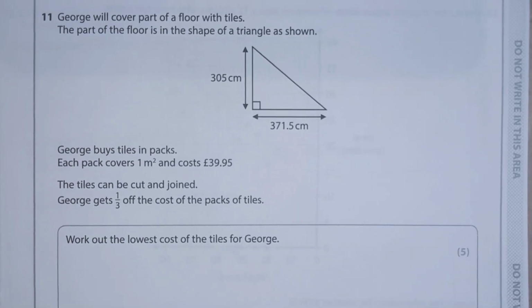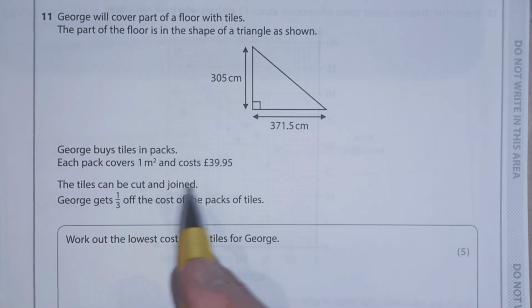Okay, question 11. George will cover part of the floor with tiles. The part of the floor is in the shape of a triangle as shown. George buys tiles in packs. Each pack covers 1 metre squared and costs £39.95. The tiles can be cut and joined. George gets 1/3 off the cost of the packs of tiles. Work out the lowest cost of the tiles for George.